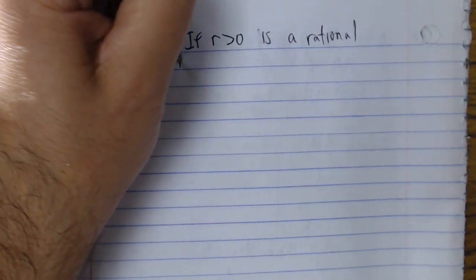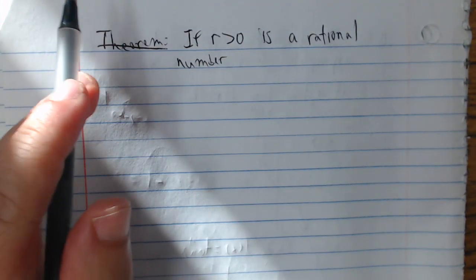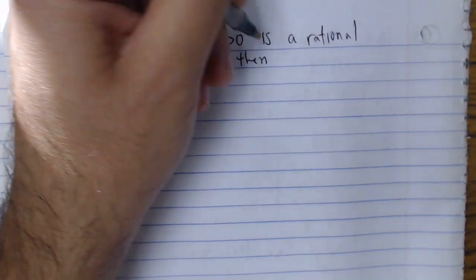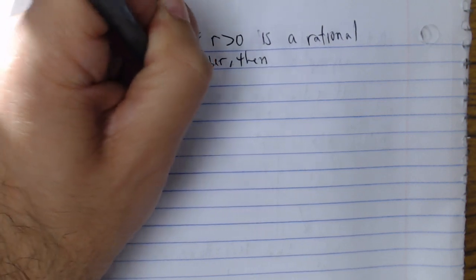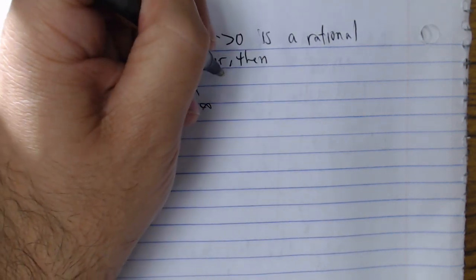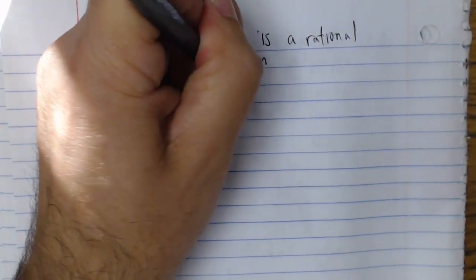So we could say, look, if r is greater than 0, is a rational number. So all we're saying is r is some positive rational number. Then we could say that the limit as x approaches infinity of 1 over x to the power of r is always going to be 0.